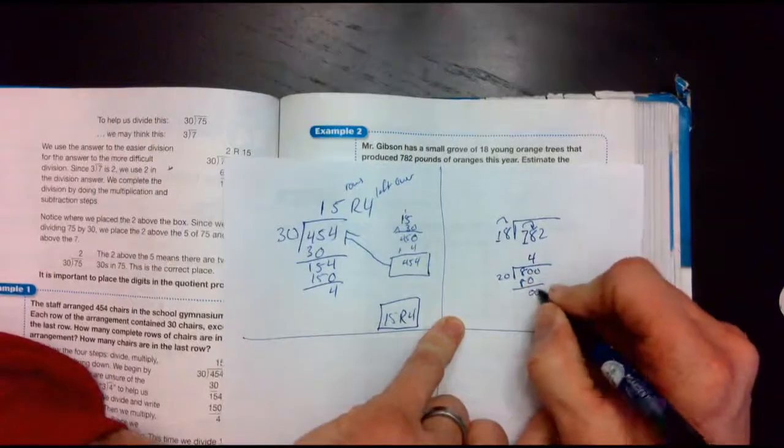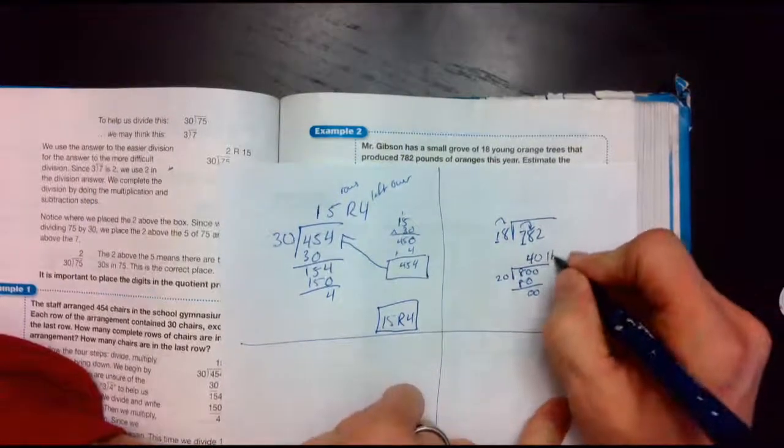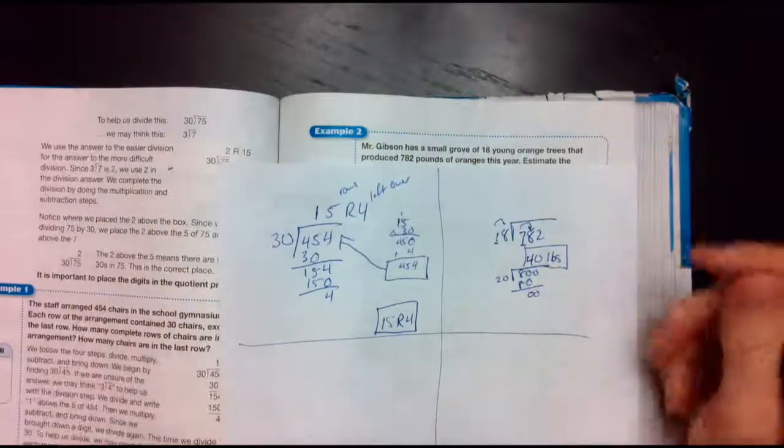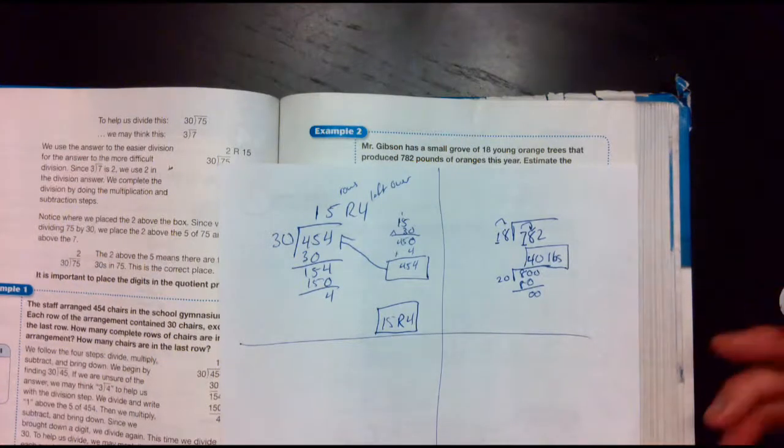Divide by a 2-digit number. 4 times 20 is 80. When you subtract, you get 0. 20 goes into there 0 times. So about 40 pounds of oranges from each orange tree. I kind of like when you estimate. That makes it easy. All right, well, let's do another one.